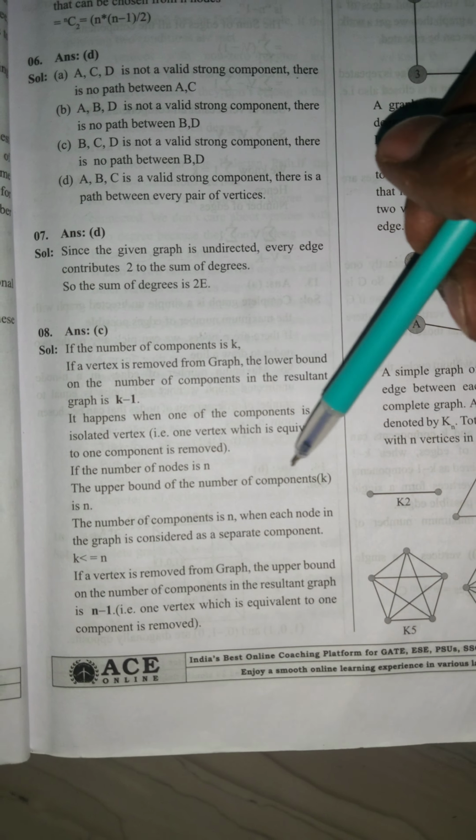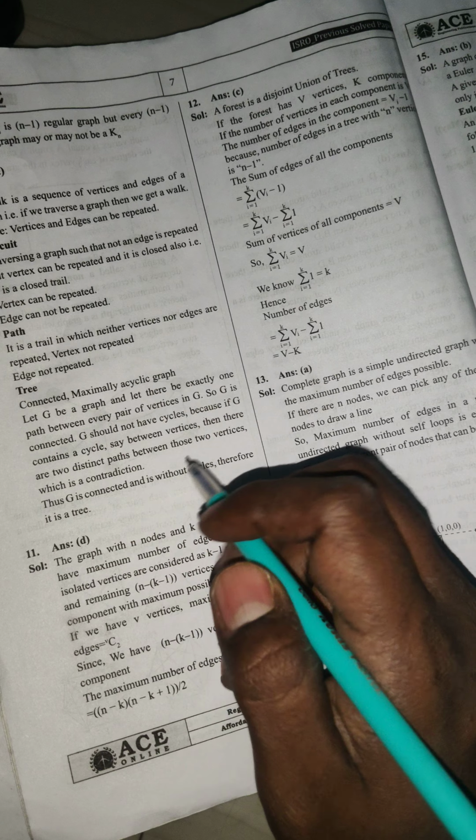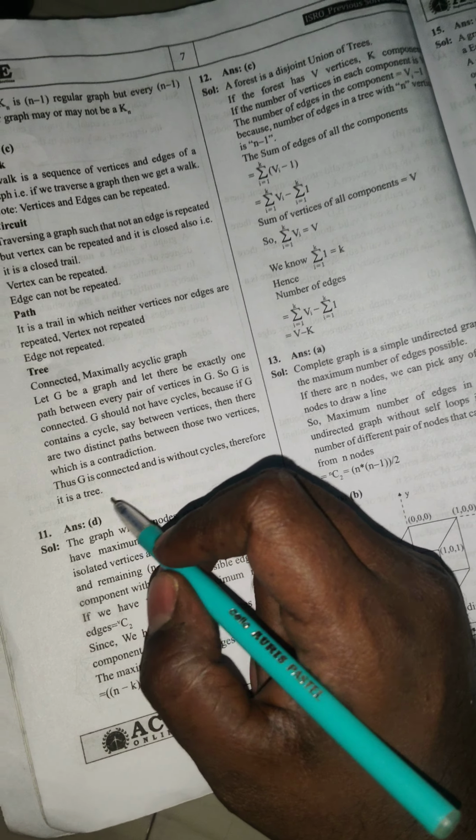A connected maximally acyclic graph. Let G be a graph and let there be exactly one path between every pair of vertices in G. So G is connected. G should not have cycles, because if G contains a cycle, then between two vertices on it there are two distinct paths, which is a contradiction. Thus G is connected and without cycles, therefore it is a tree.